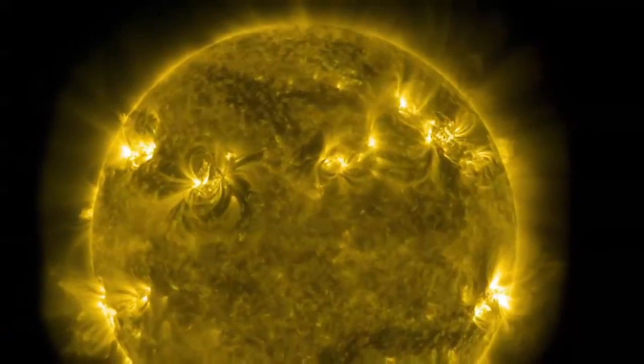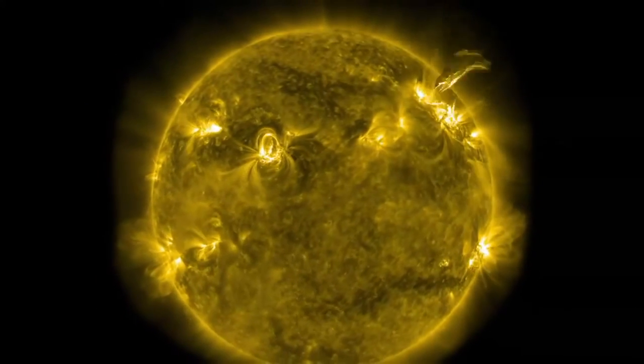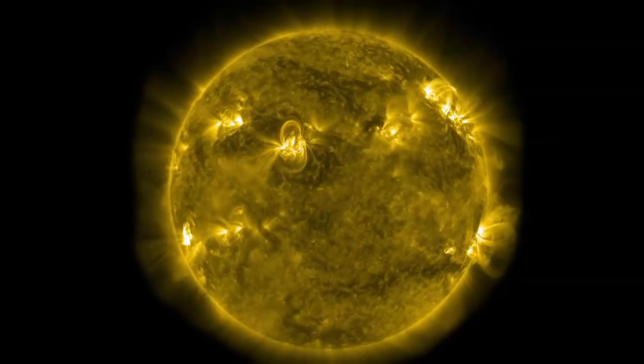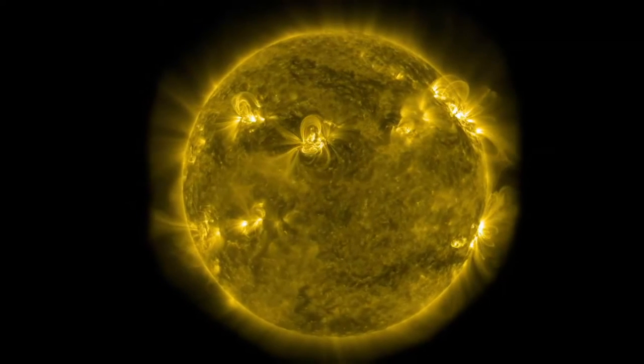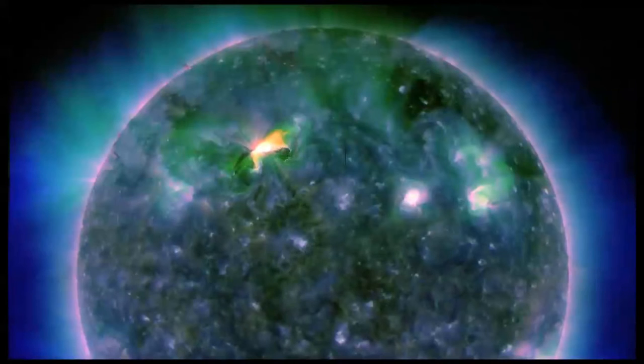That extra energy helps explain how the Sun's atmosphere, or corona, heats up to some 1,000 times hotter than the Sun's surface. These waves were spotted in the second coronal mass ejection, or CME, recorded by the Solar Dynamics Observatory, which began looking at the Sun in March 2010.